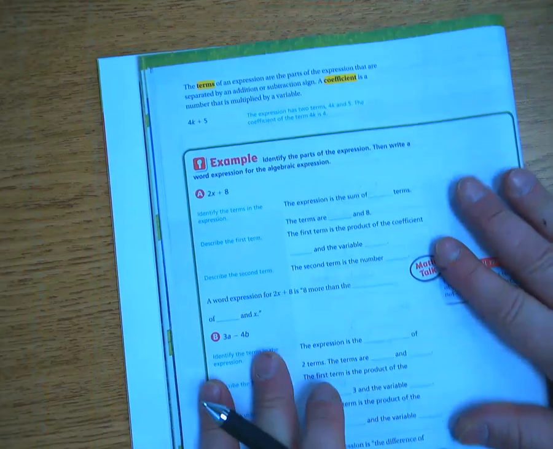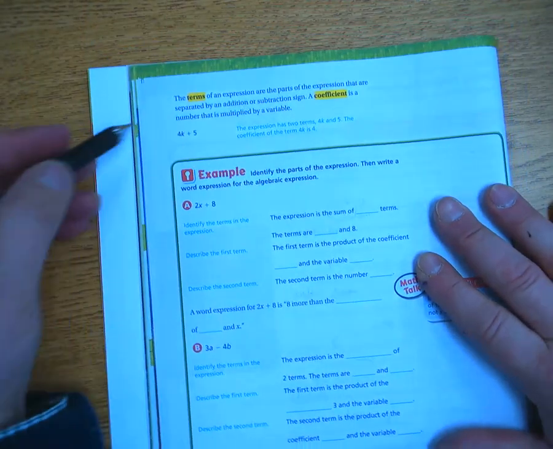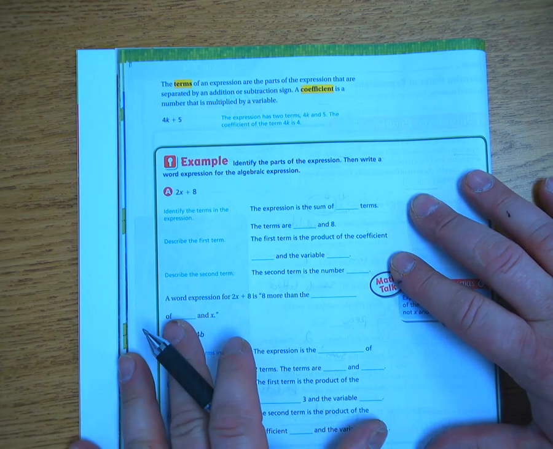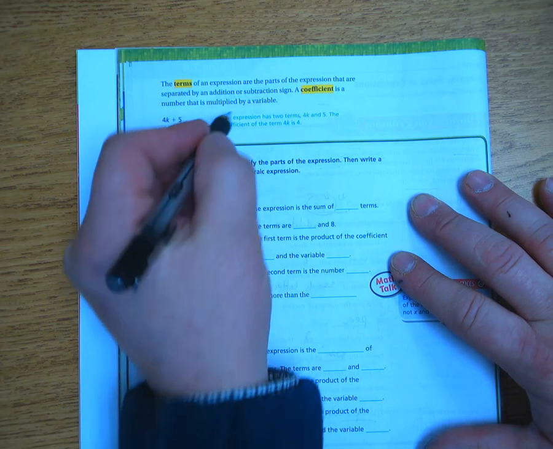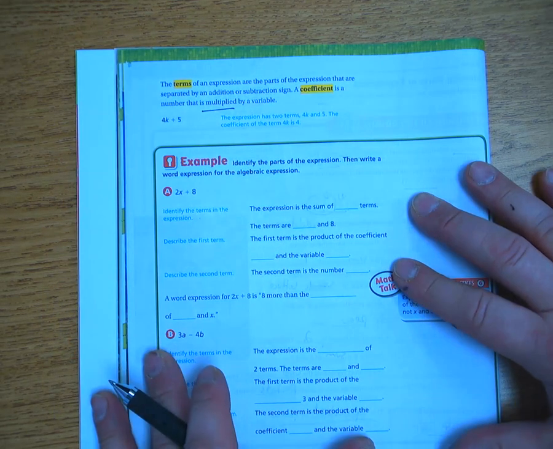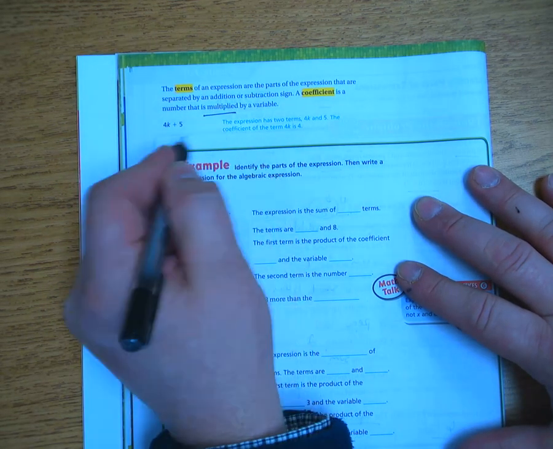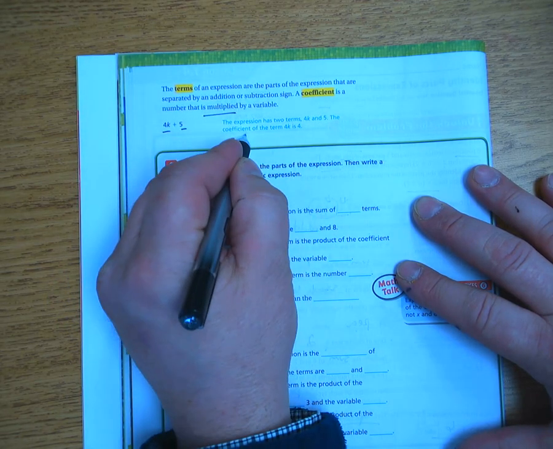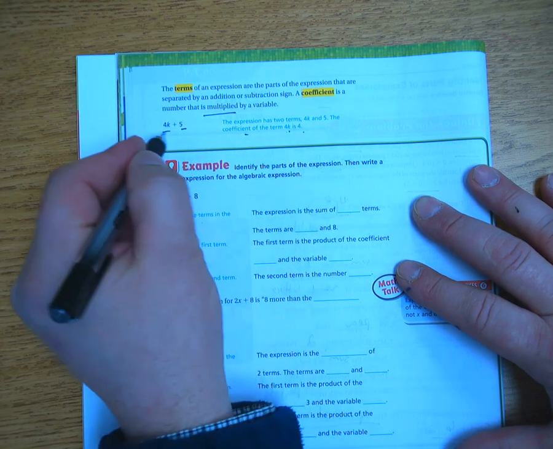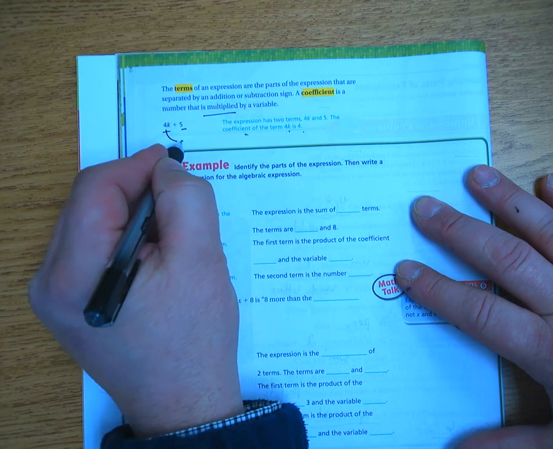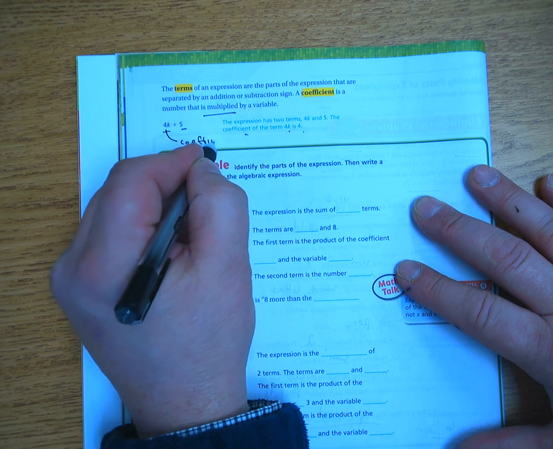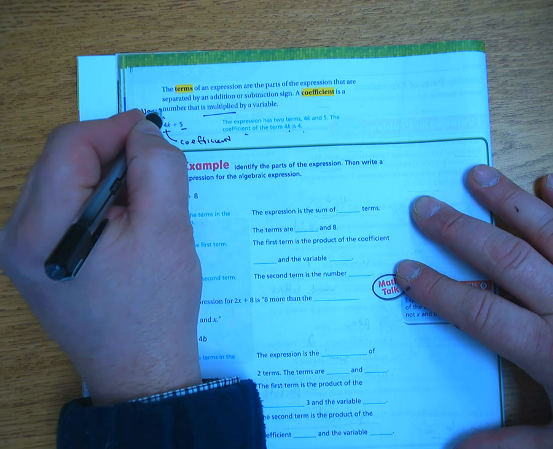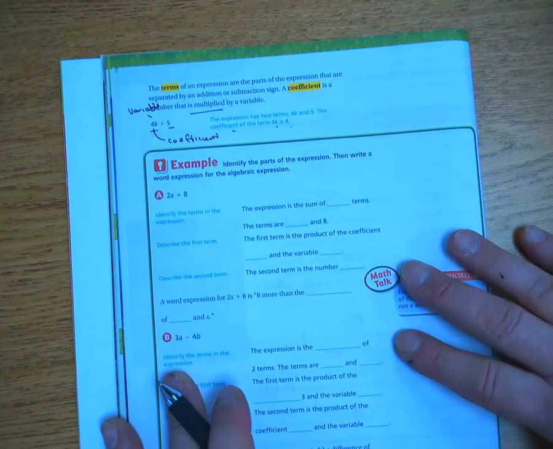Okay, a little more detail here. The terms of an expression are the parts of the expression that are separated by an addition or subtraction sign. A coefficient is the number that is multiplied by a variable. So here, this expression has 2 terms, 4k and 5. The coefficient of the term 4k is 4. So that number 4 is the coefficient. And you might recall that the k is a variable. Okay, the 5 is another term.